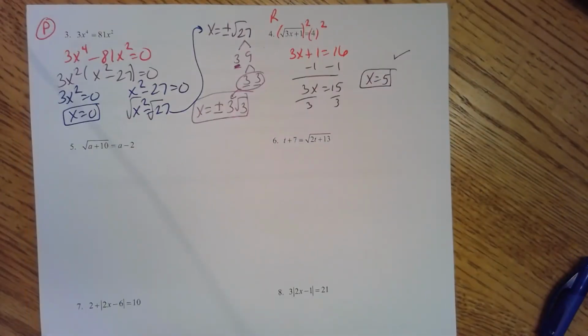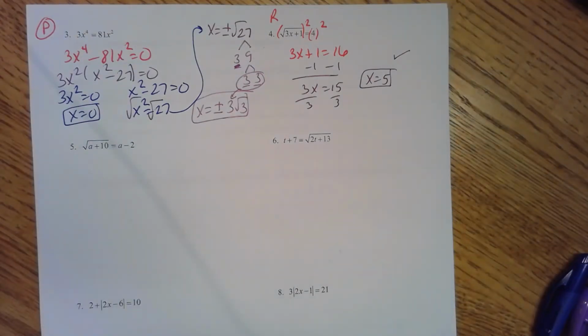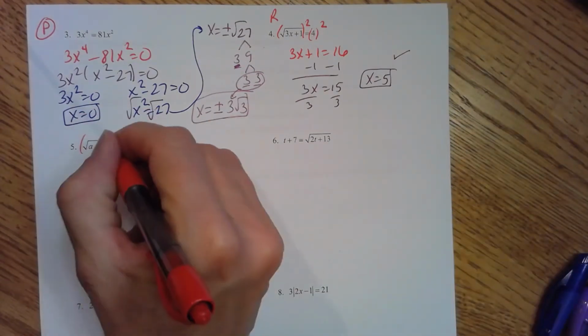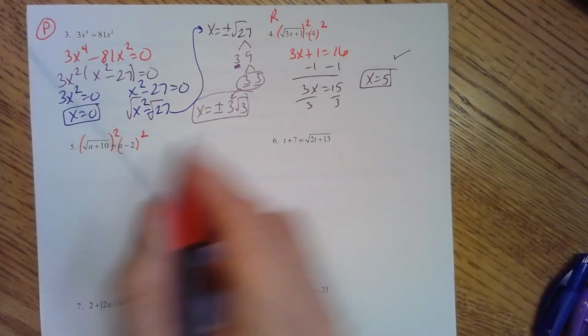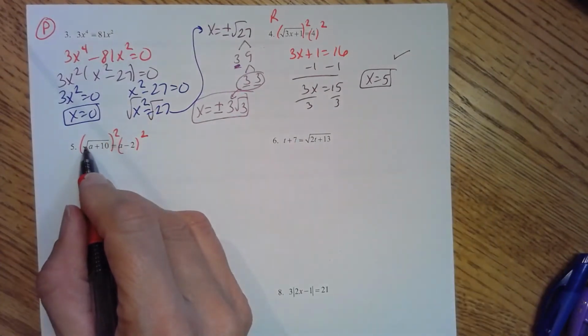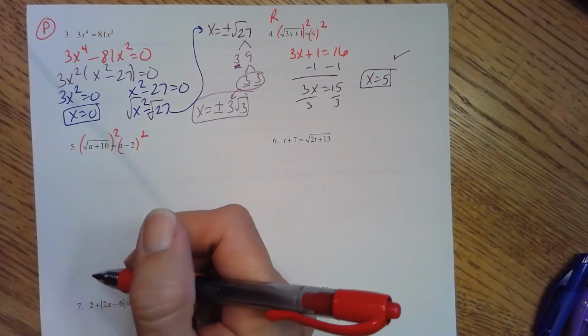Number 5, the square root of a plus 10 equals a minus 2. So what do we need to do? Isolate. Well, it's already by itself. Then what? Take both sides to a power that equals the index. And the index is a 2, so we square both sides. Why is it a 2? Because it's the number inside this little v. And when it's not there, that's an index of 2, so we need to raise it to the second power.